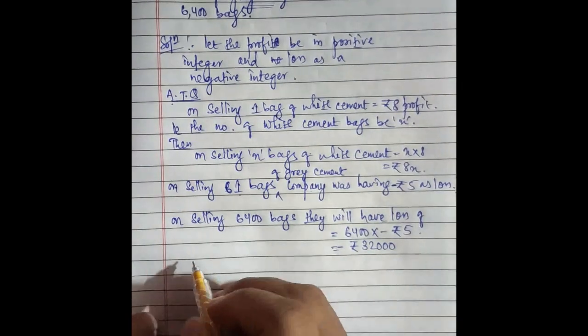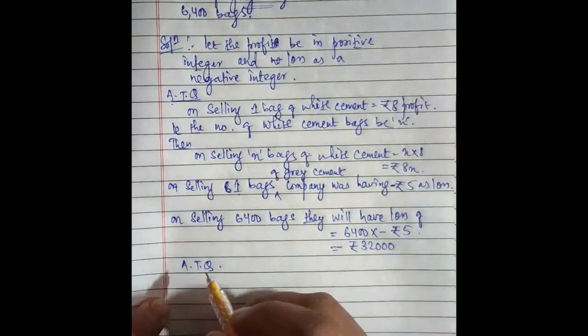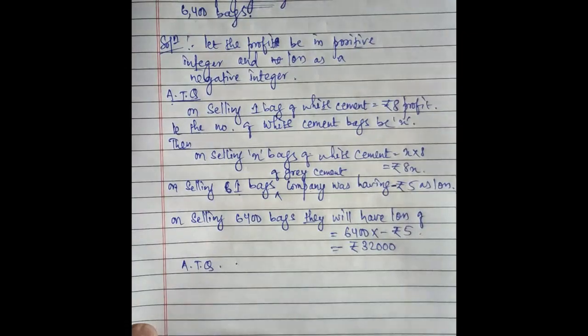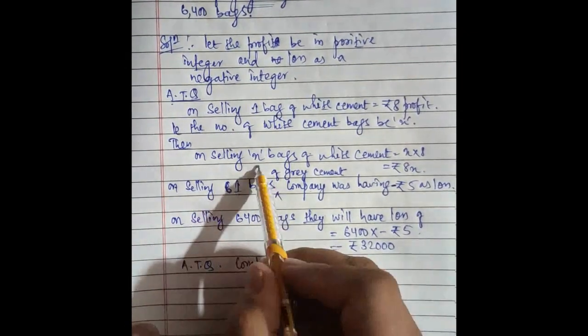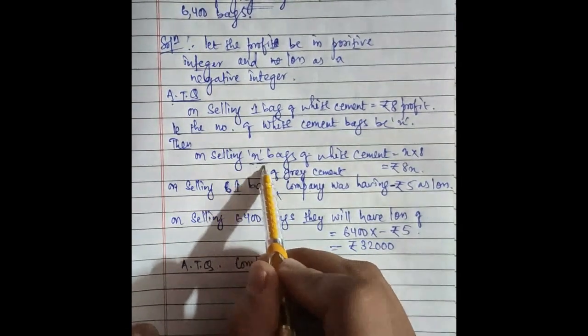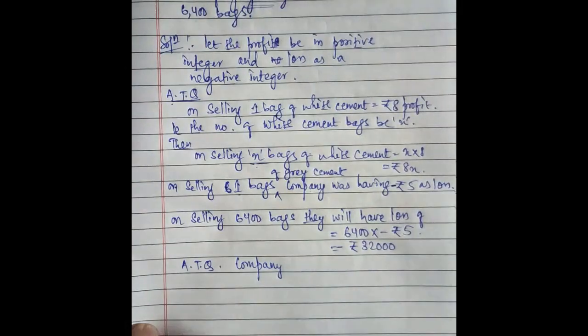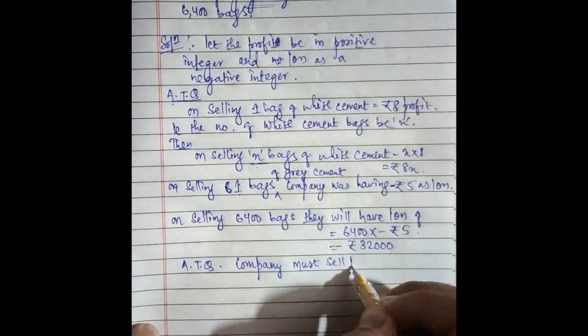So now, according to the question, how many bags of white cement must the company sell to have neither profit nor loss? We have not found that, we have to find that, isn't it?